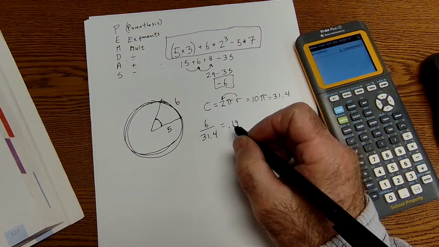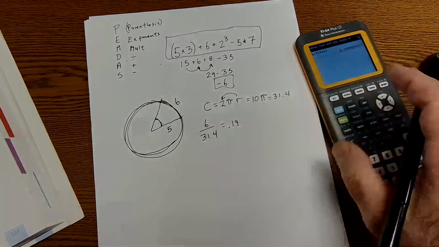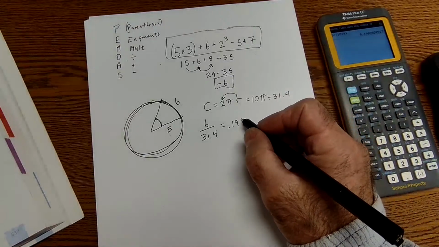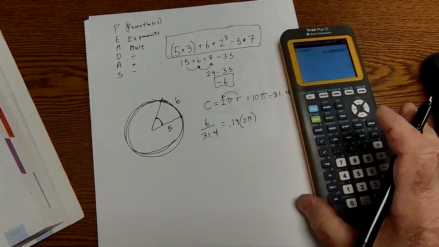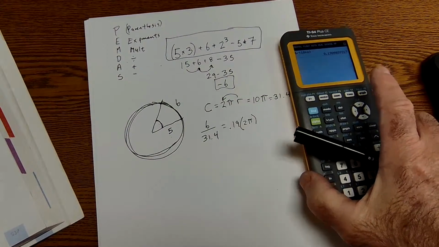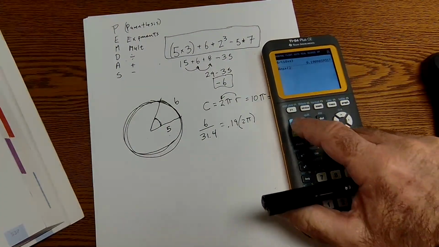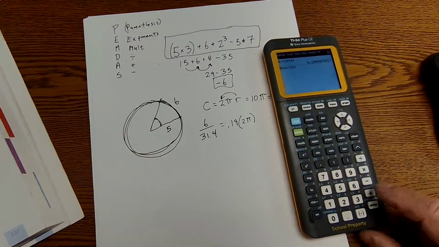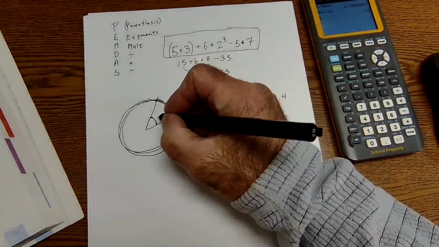If we're in degrees, we would just take 0.19 and multiply by 360. Or if we are in radians, we would multiply that by a full circle, 2 pi. So that angle of measure would be that 0.19 times 2 pi, 1.2. So part A would be 1.2.